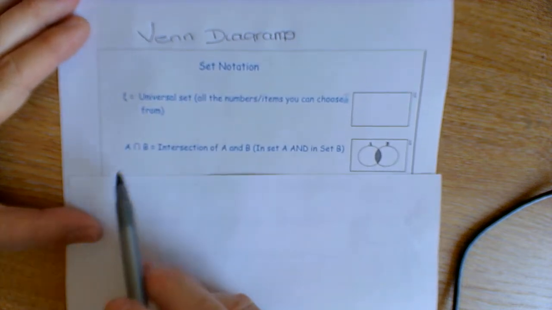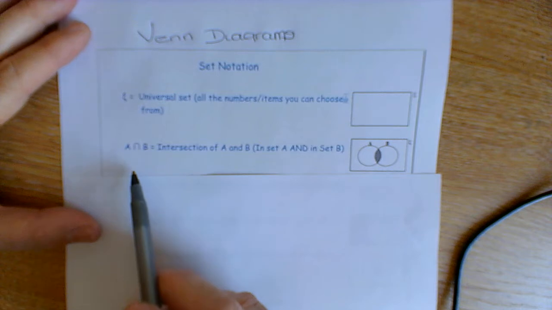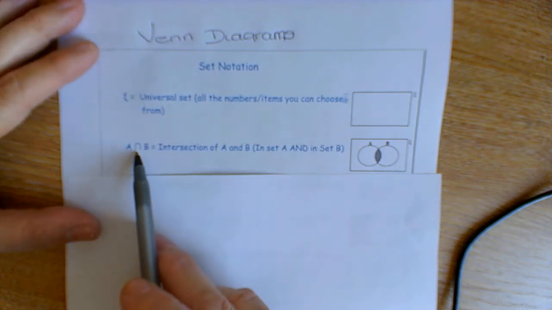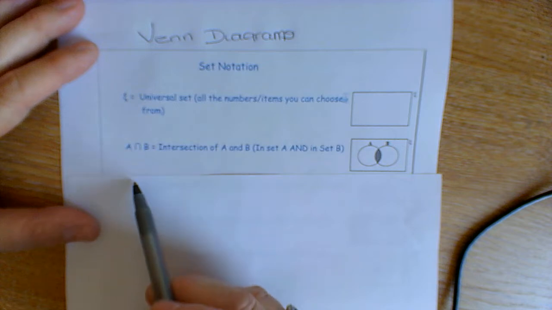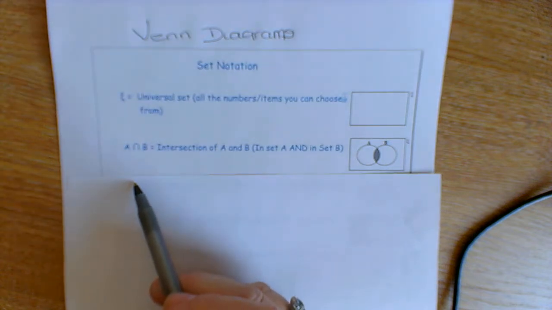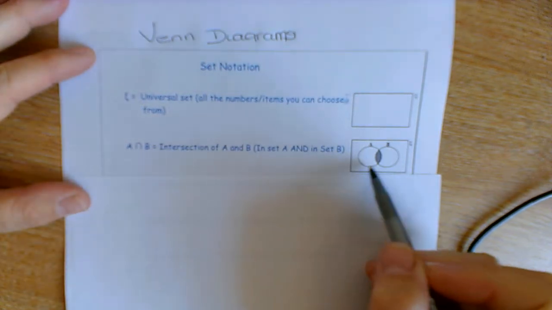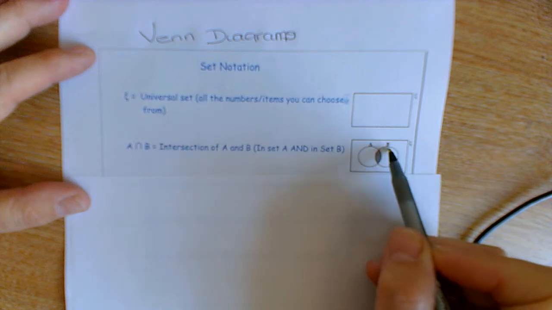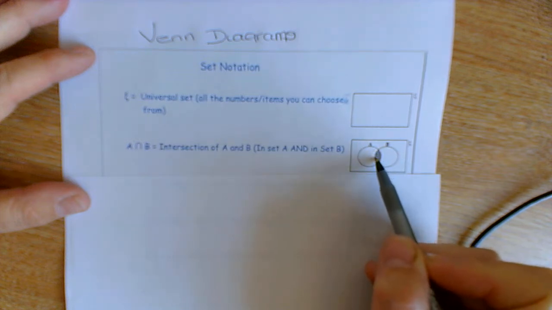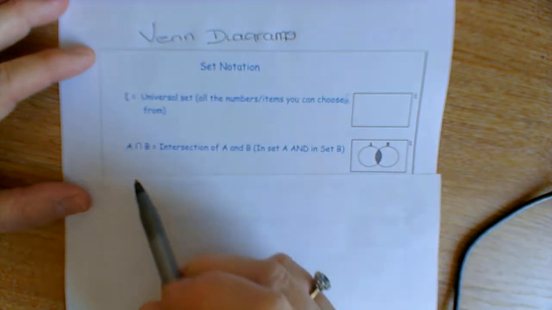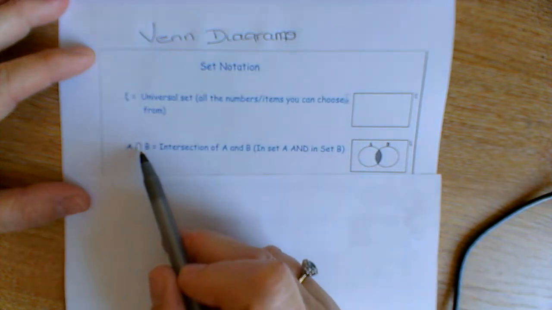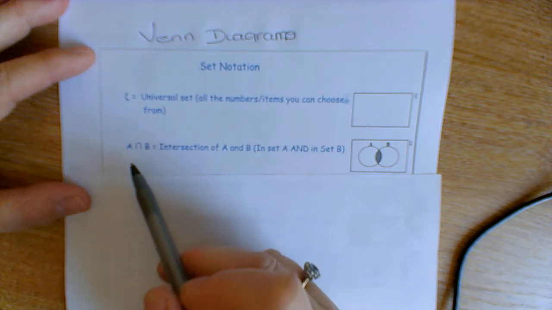Next, if A and B are the two sets of numbers that I've got, then this symbol in the middle means intersection, which is an AND. So it's the intersection, the overlap between set A and set B. If I was drawing it in a diagram, there's set A, there's set B, and the bit that actually intersects is the overlap here. So you can think of that as an N, and intersection.